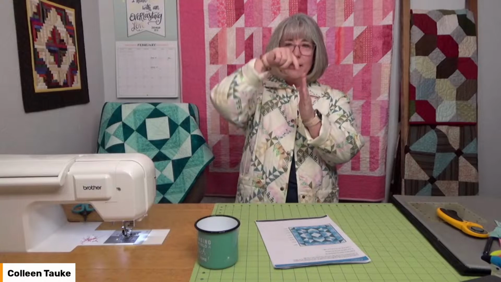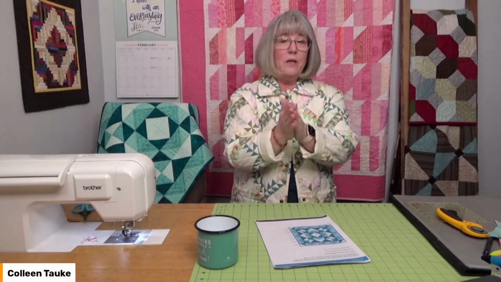Maria asks, what am I using for an ironing pad? This is a travel pad. It has a cutting mat on the other side, and when it's closed, it has a handle on the top. And it can go with me for video. It can go with me to retreats, to classes.